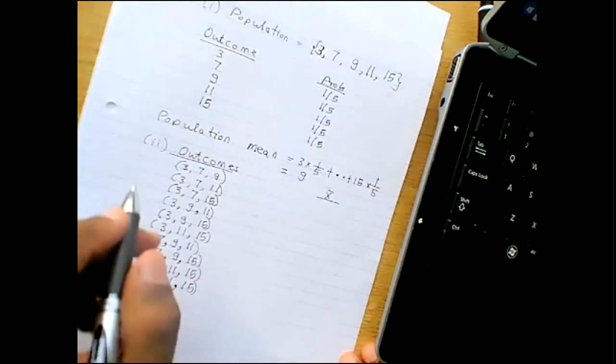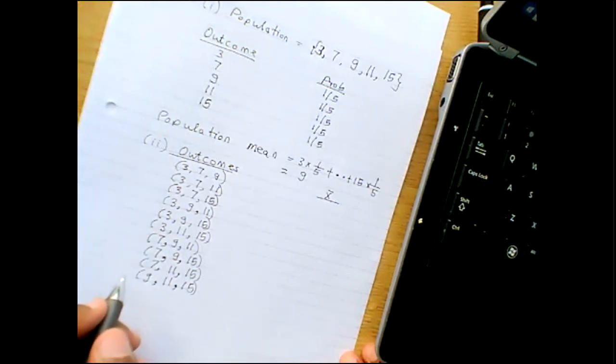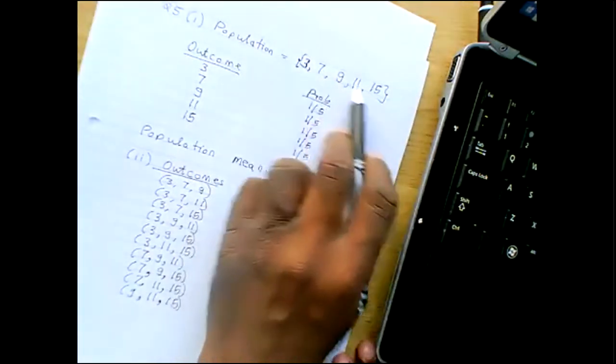So these are the possible outcomes when you pick 3 numbers out of this population.